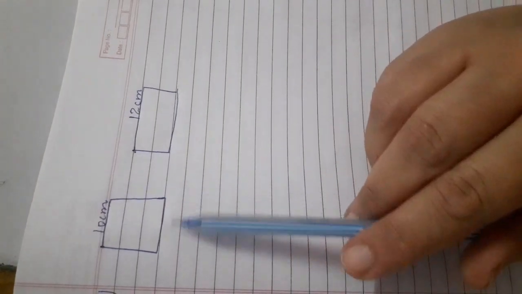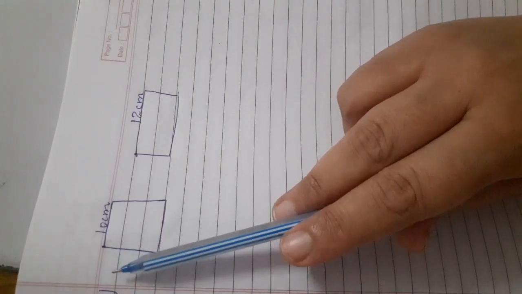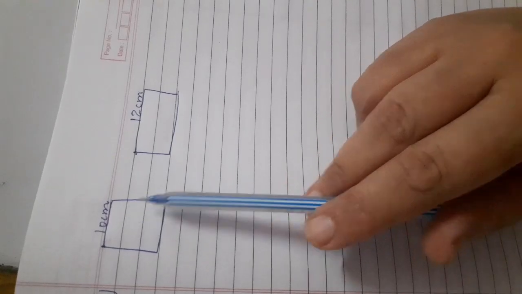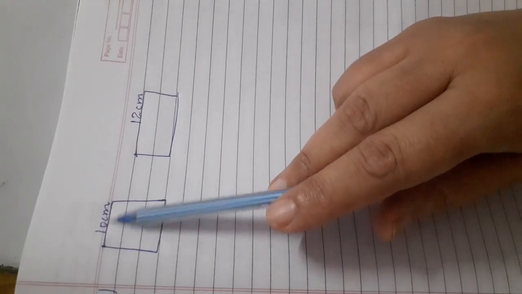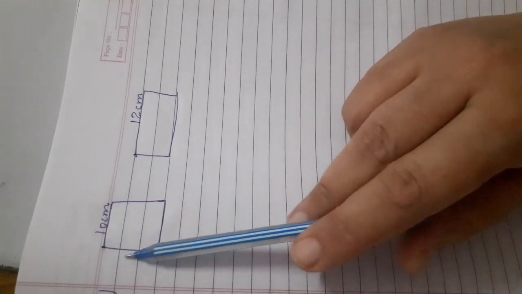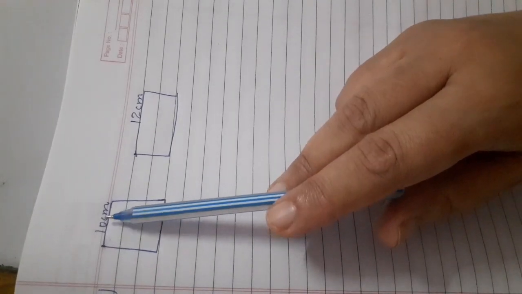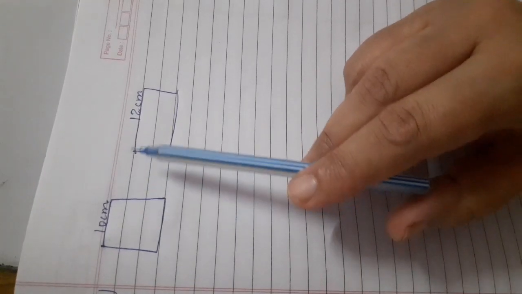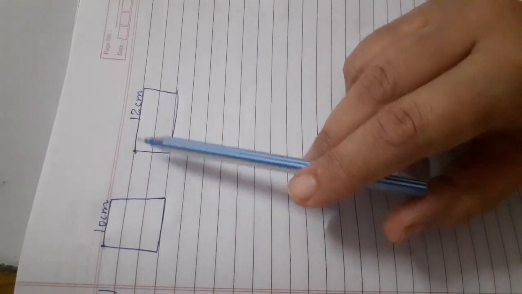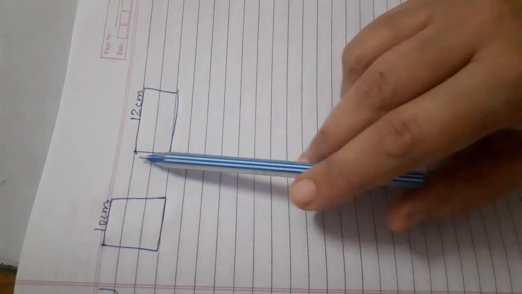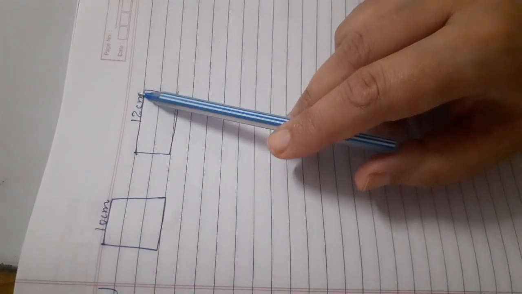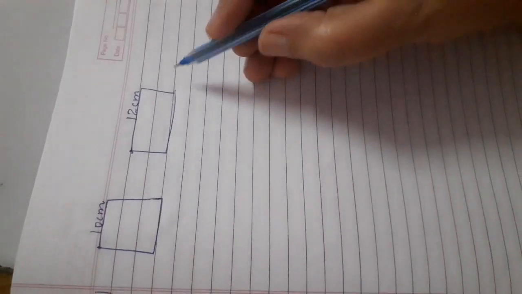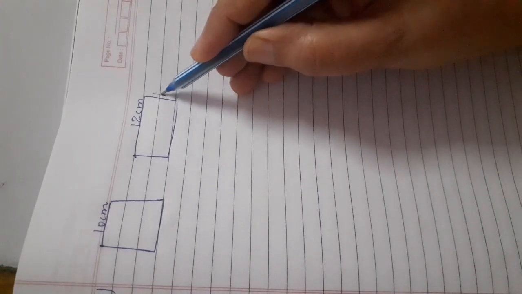Now the 15th question. In this they say a wire is in the shape of a square of side 10 centimeter. And they say this wire is rebent, and they have made a rectangle of length 12 centimeter from the same wire. So find its breadth.